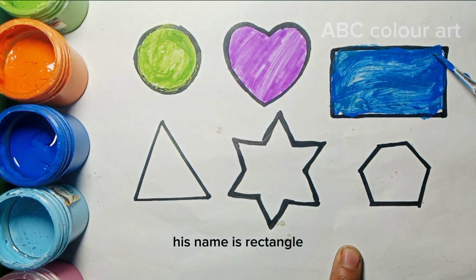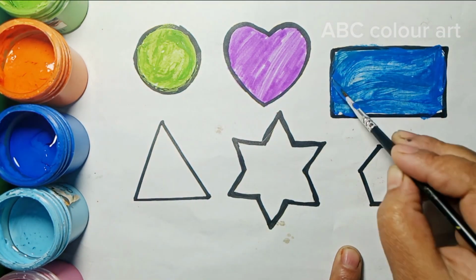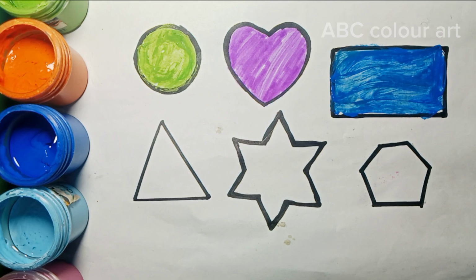Shape name is rectangle. Sea green color.